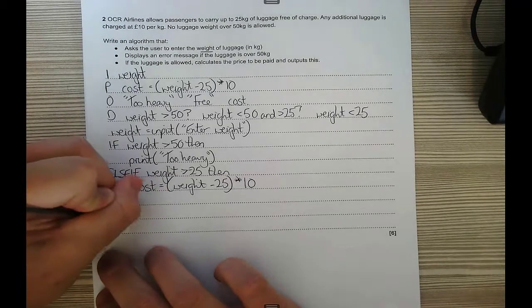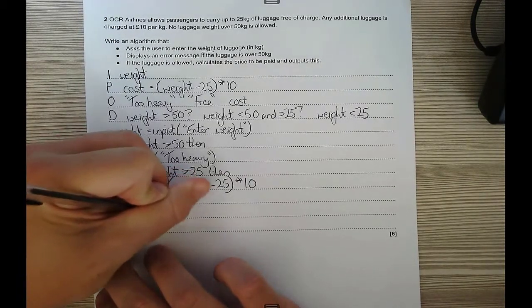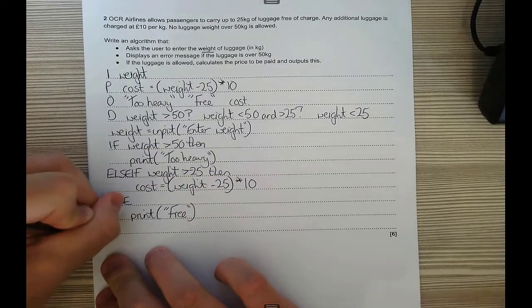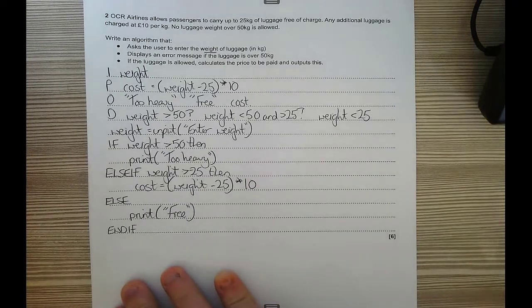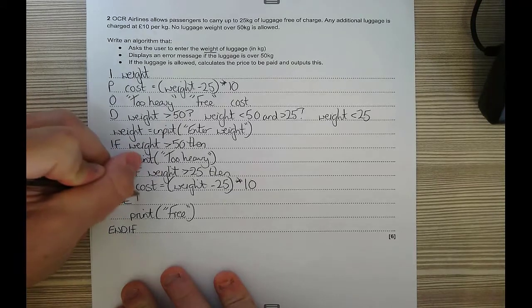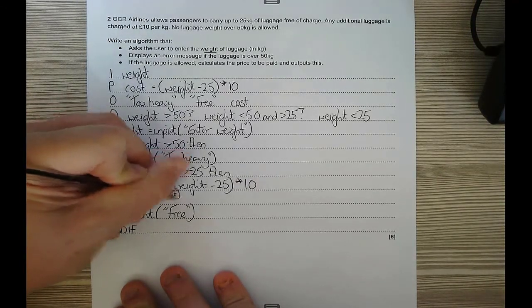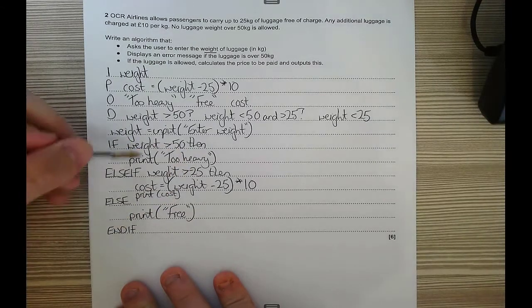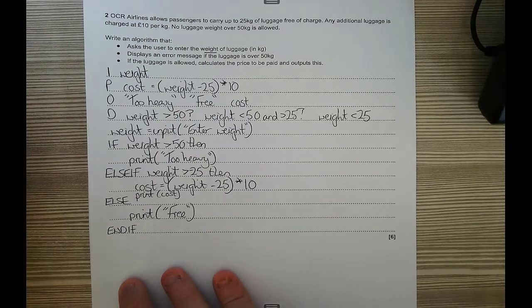So we can just print free. End if. Now there's one important thing that I've forgotten here: in this else if, once we've worked out the cost, we need to print the cost, because for the other two options there isn't a cost involved, so there's no point putting print cost at the end because we may get an error.